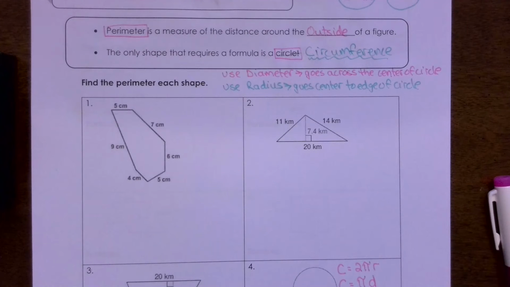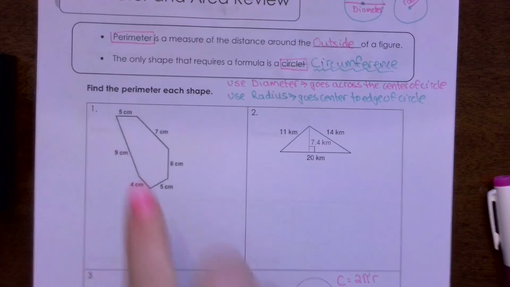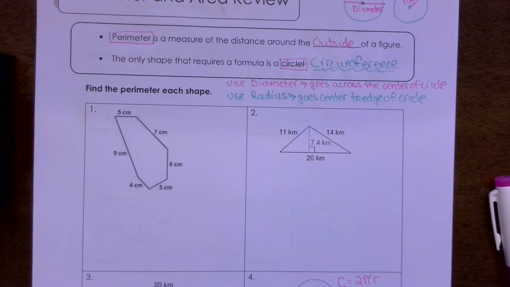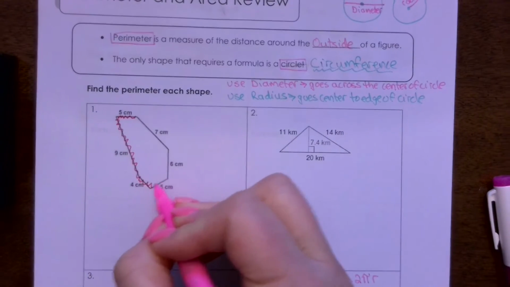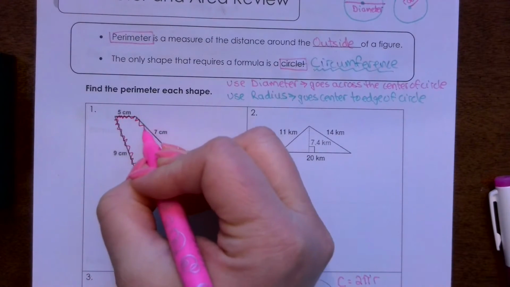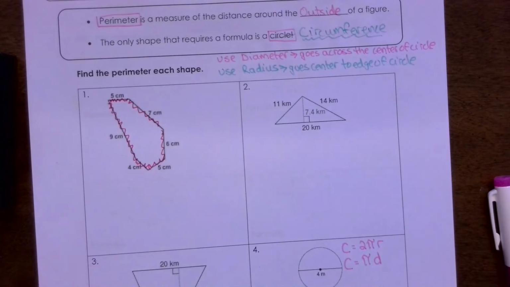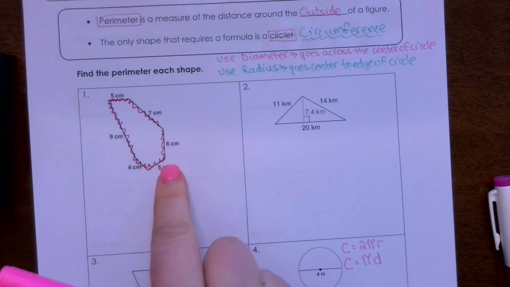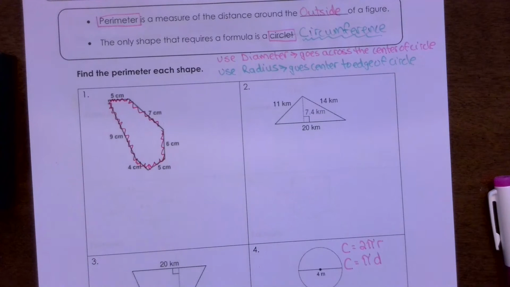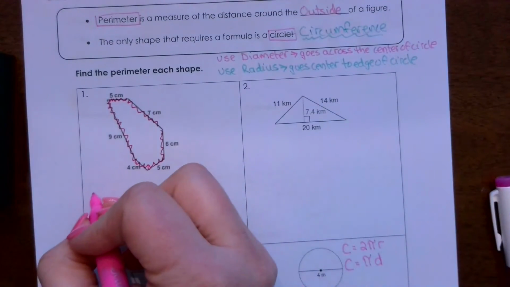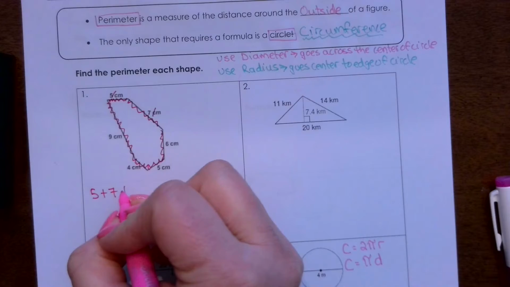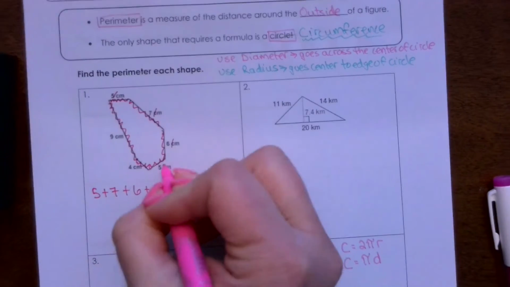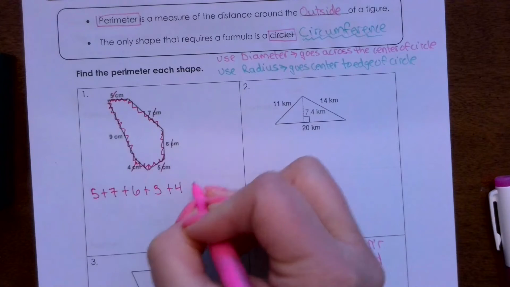A great way to help you find the perimeter is to highlight the outside of your shape. I've got an irregular polygon here, and I sadly don't have a highlighter, so I'm going to just use this hot pink pen to squiggle a line around the outside of the shape. It looks like I have 1, 2, 3, 4, 5, 6 measurements to pull together. So I'm literally going to add these measurements. I'm going to add 5 plus 7 plus 6 plus 5 plus 4 plus 9.